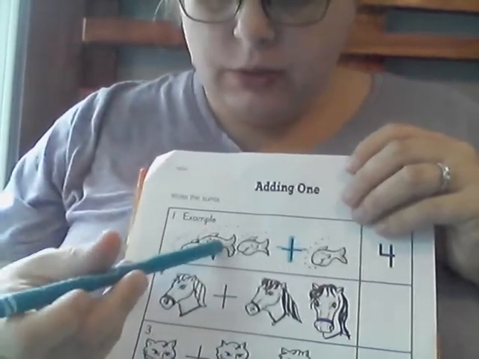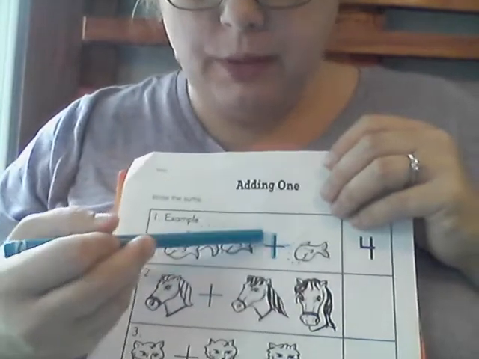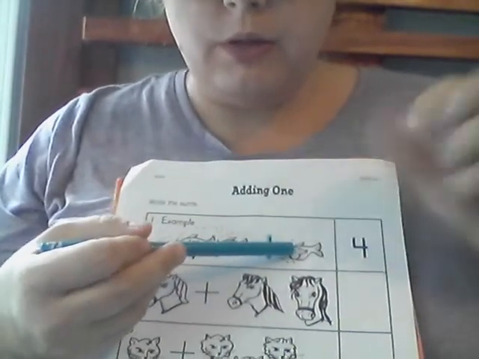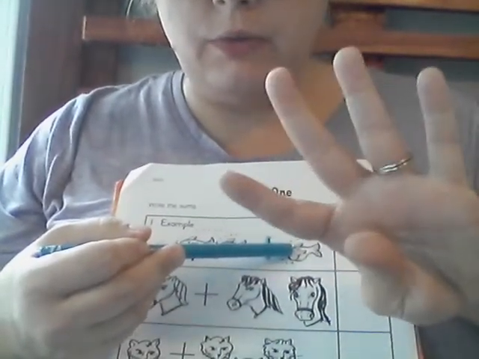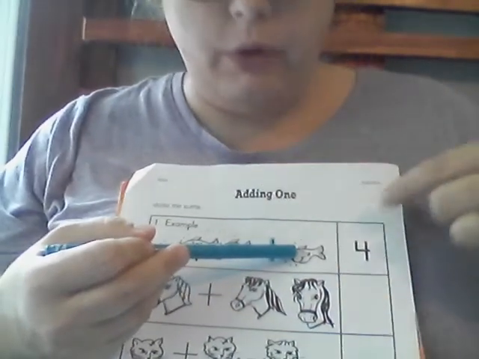So we have 1, 2, 3, and then plus 1 more. So if I have 3 and I add 1 more, how many do I have? 4. So they wrote 4. You can trace 4.